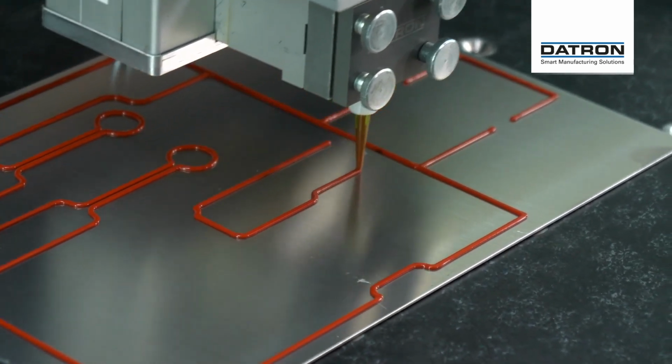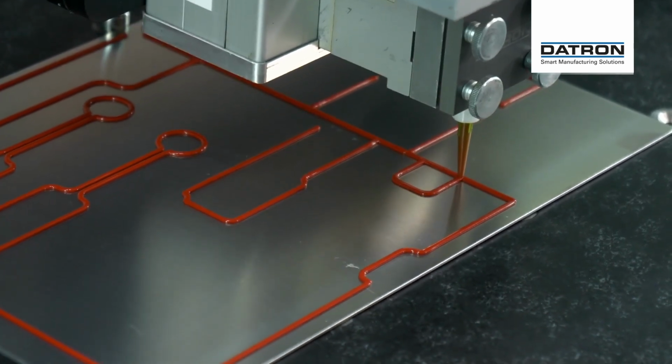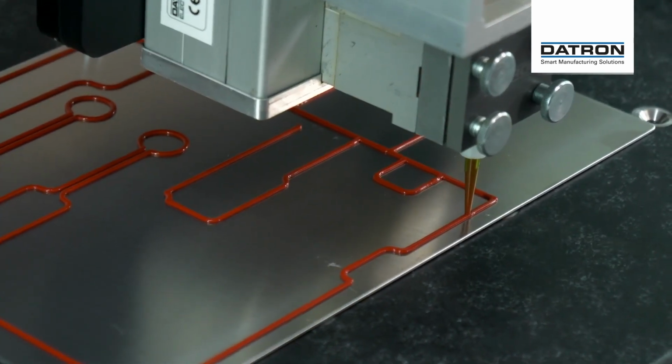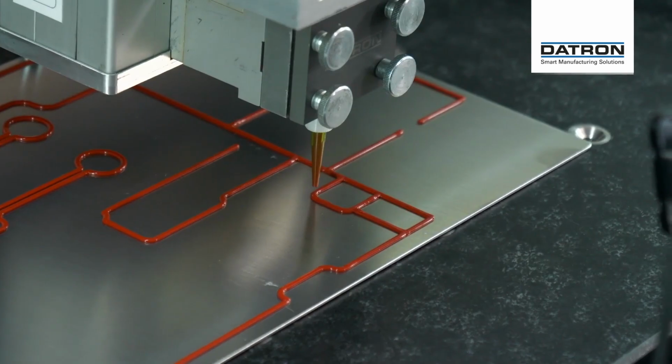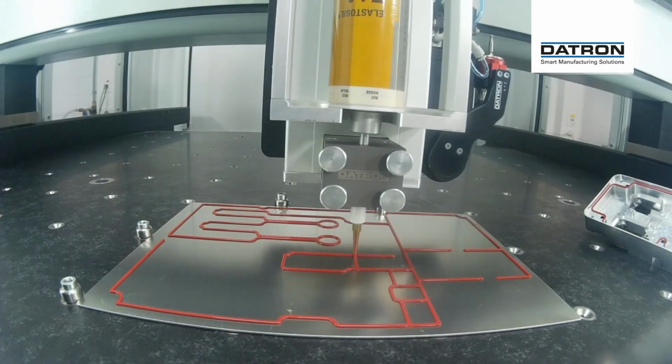So this application is one from a base station in the telecommunication area. The material will be dispensed with EMI shielding materials.